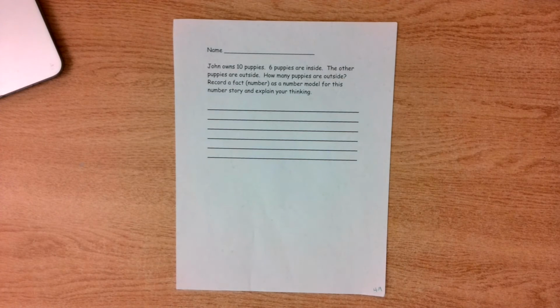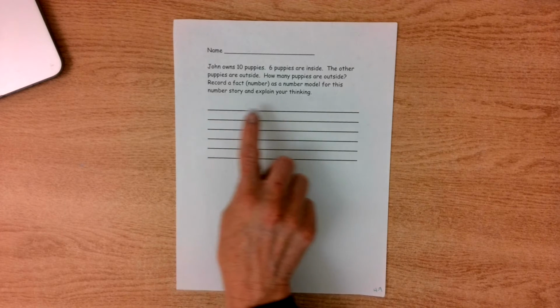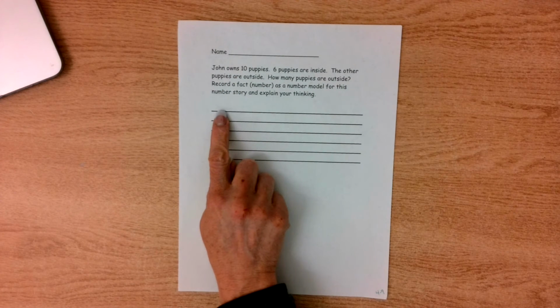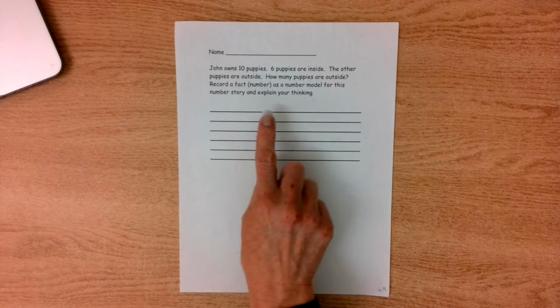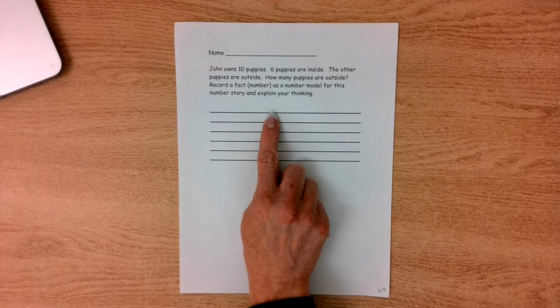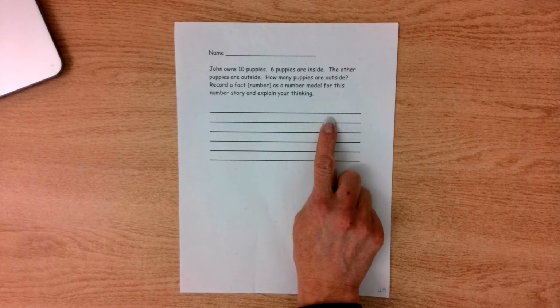So you're going to give me a number model, which is also called a number sentence or an equation, using these numbers. Remember when I've told you before, when you use a number story, you can pretty much start writing the numbers that it tells you from left to right, right? And if it says some or other, you know that's most likely going to be your unknown. So we circle the unknown so we know which is the answer they were asking for. John owns 10 puppies. What's your first number? 6 puppies are inside. What's your second number? The other puppies are outside. Your third number would be your unknown.